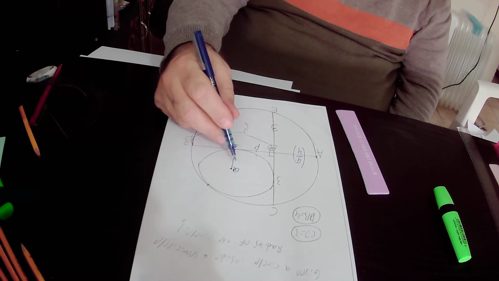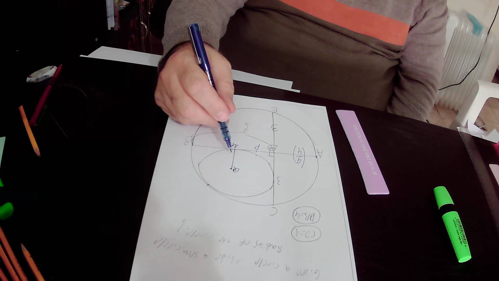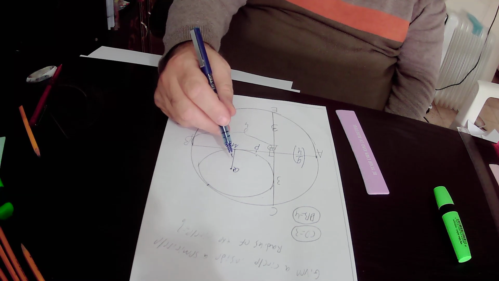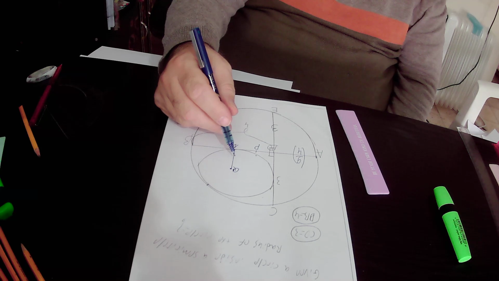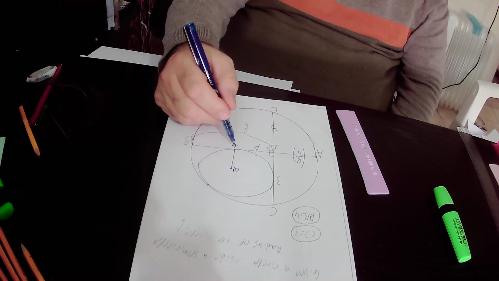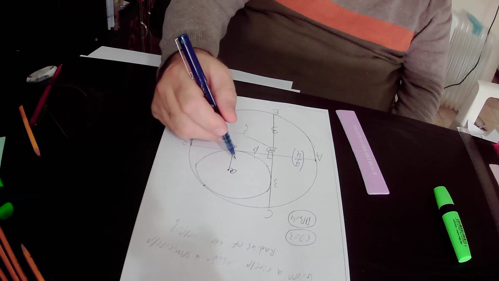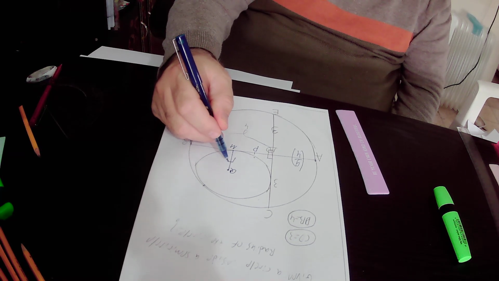QM is the radius of the small circle because line segment QM starts from point Q, that is the center of the small circle, and ends at point M, that is the point on the circle itself. And this is exactly the definition of a radius. So QM equals R.